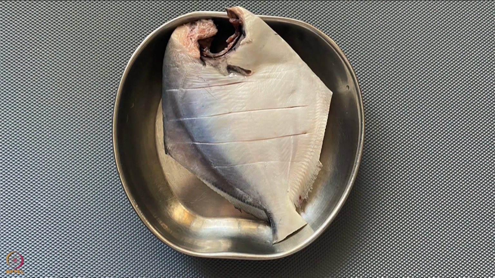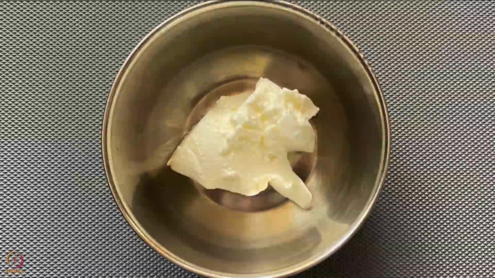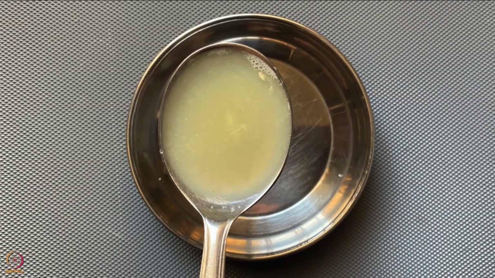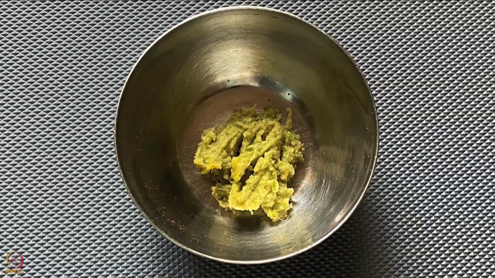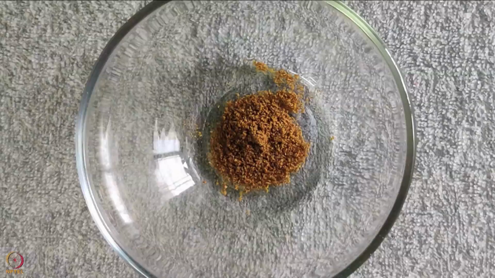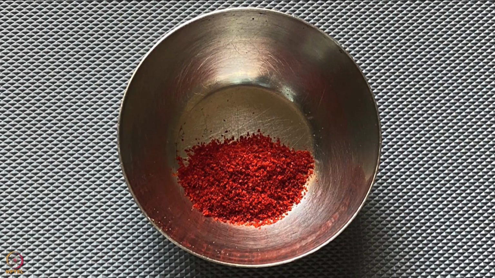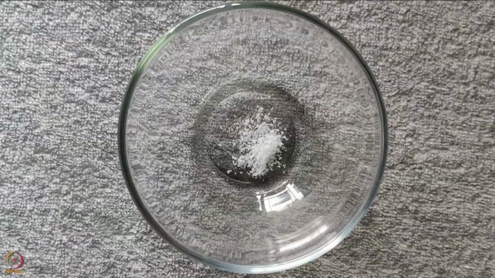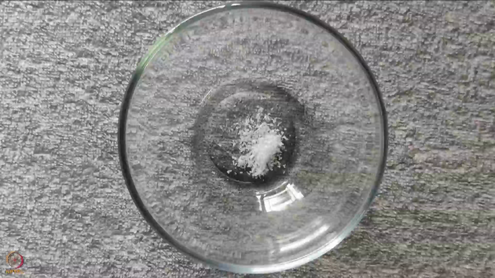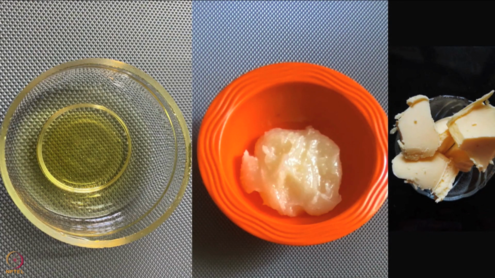Other ingredients required are 2 tablespoons of curd, 1 tablespoon of lemon juice, 1 teaspoon roasted Bengal gram flour, 1 teaspoon ginger garlic paste, half teaspoon cumin seeds powder, half teaspoon red chili powder, half teaspoon garam masala powder. You will also need salt to taste and 1 tablespoon of oil, ghee or butter.